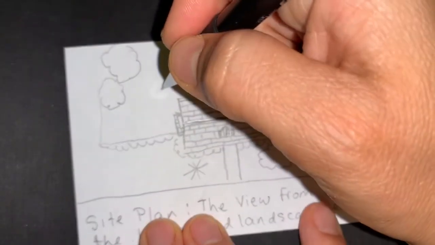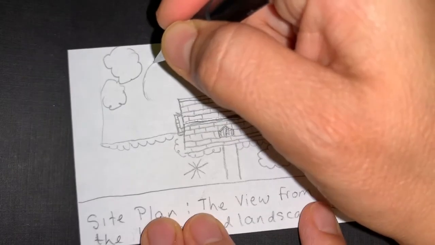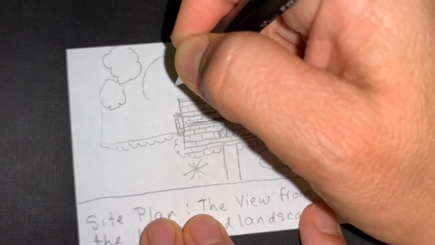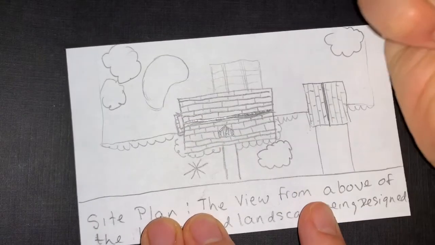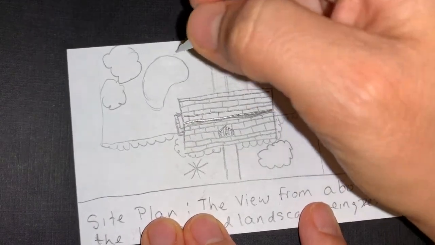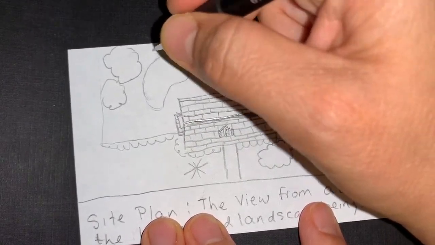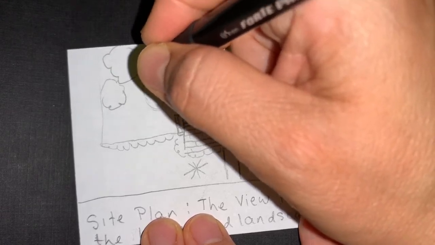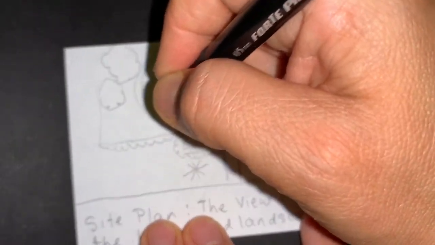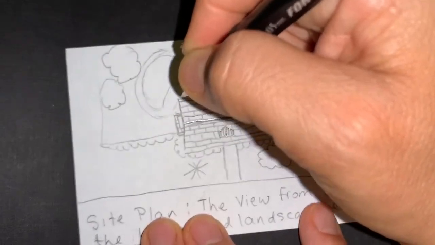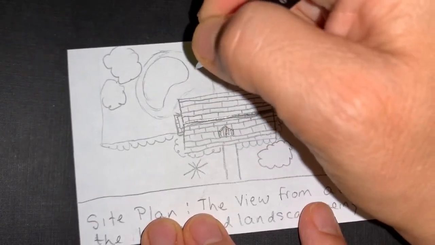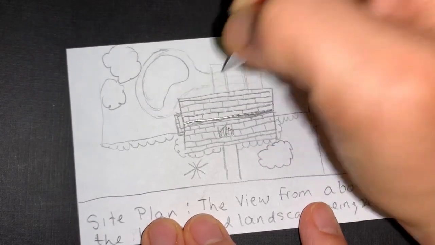And perhaps we had a swimming pool. It fits in right there. And a patio, like a little cement around it, because you don't like having dirty feet when you get out of the pool. A little walkway back over here towards the house.